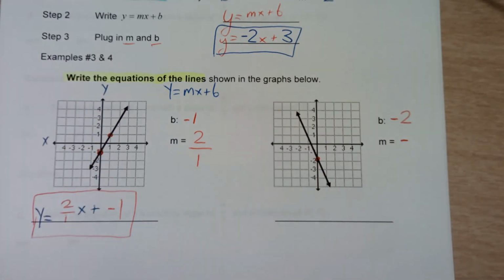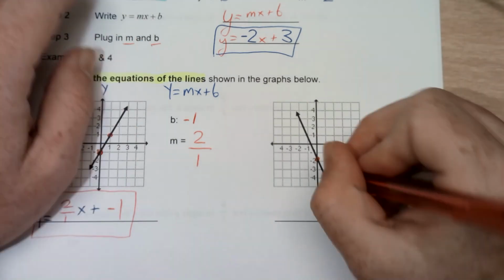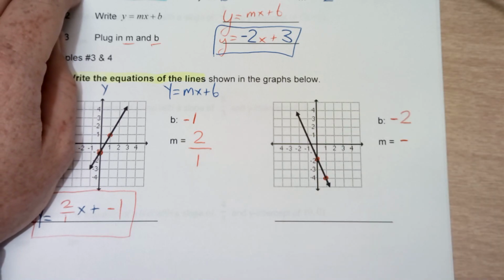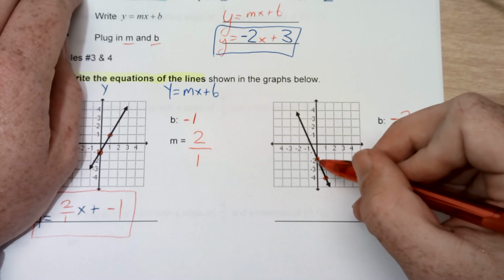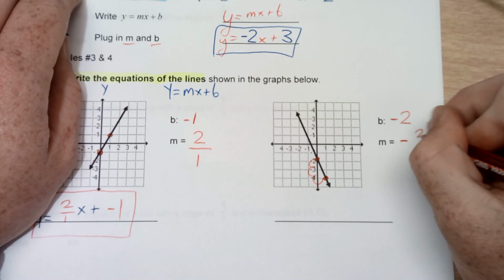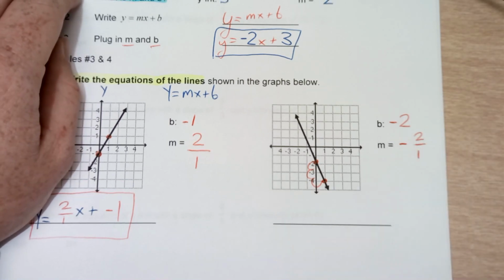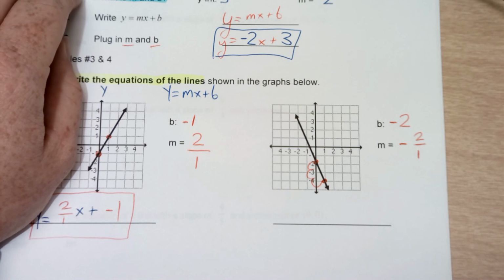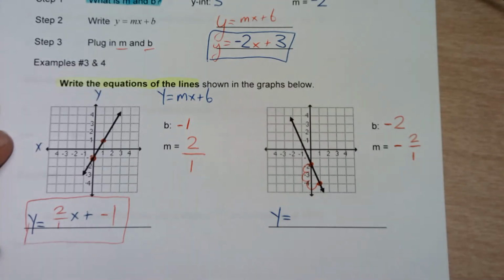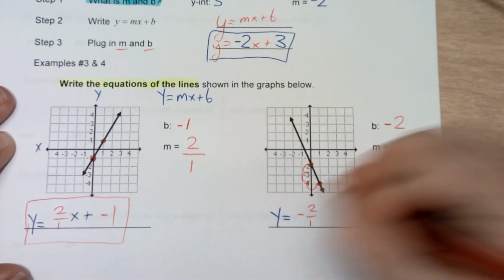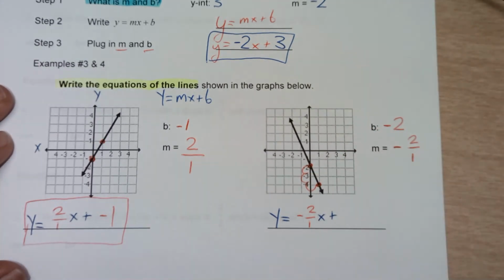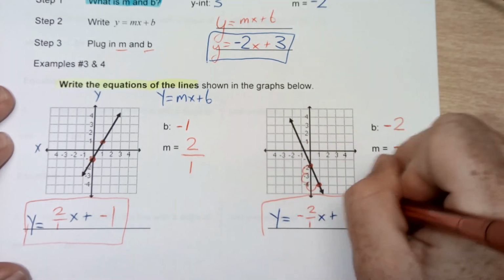Now we need to find another point on the graph. I see that we crossed a point right there. So now I'm going to count down how many spaces and to the right how many spaces, and that's what my m will be. So I go down 1, 2 spaces, and to the right 1. So my m is -2 over 1. That's because I went down when I was counting. That's why my slope's negative. Now I just plug back into y equals mx plus b. So I have y equals -2 over 1 x plus, and my b is -2. So this is the equation of that line.